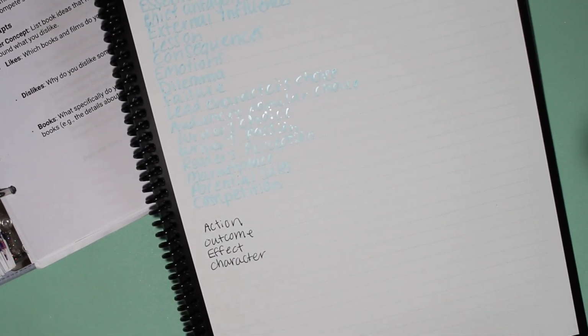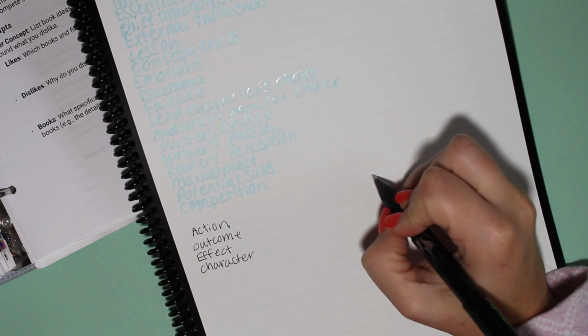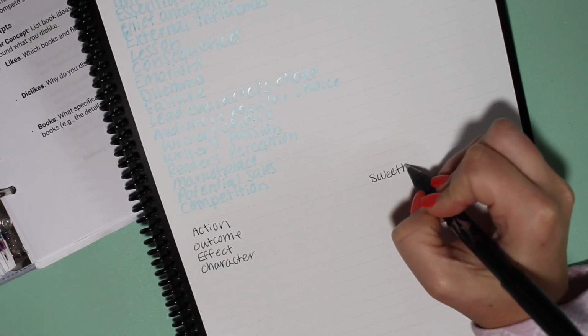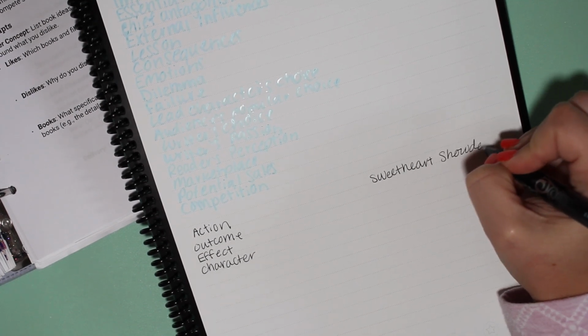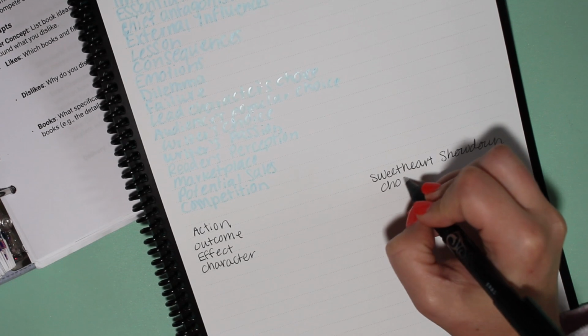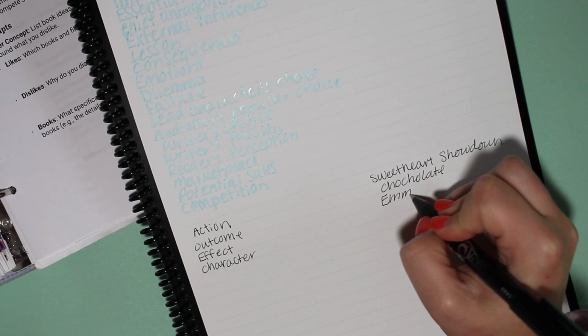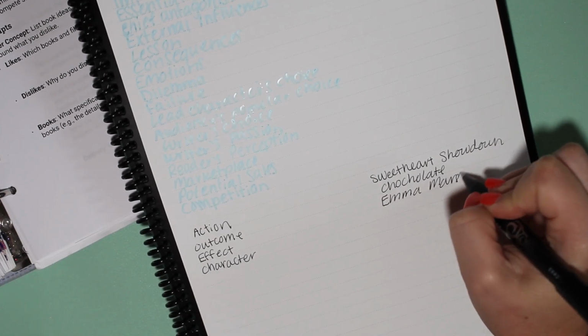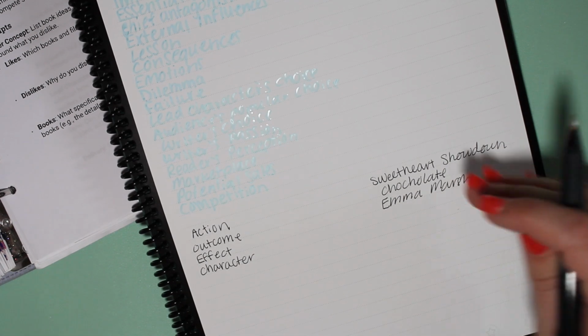With this being a Valentine's Day book, I want something to deal with a sweethearts showdown. So some type of competition. Of course, there needs to be a chocolate. We have Emma, our main character, and I'm trying to think what else should be part of it.